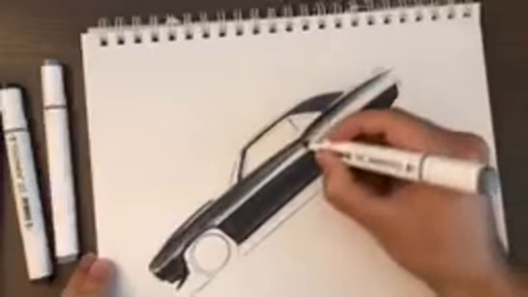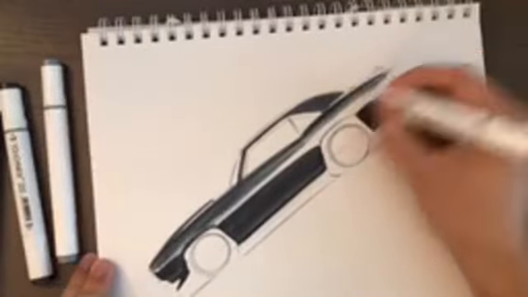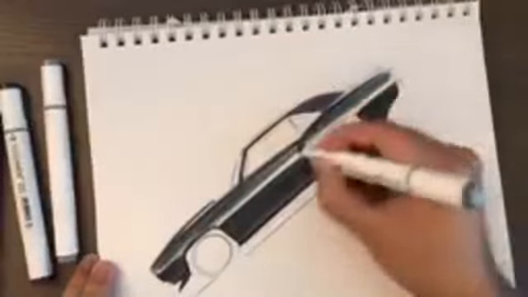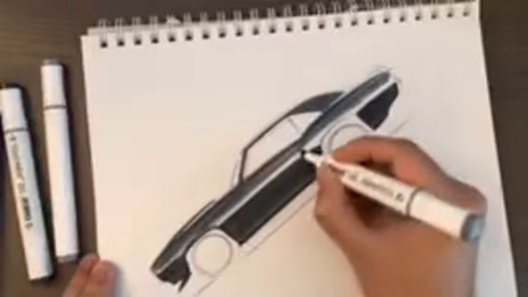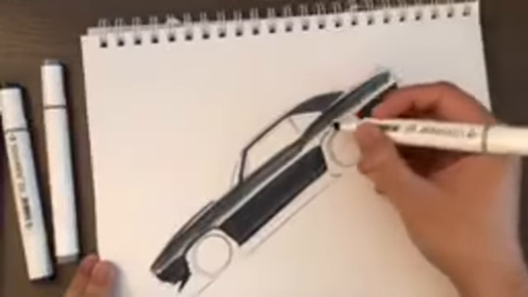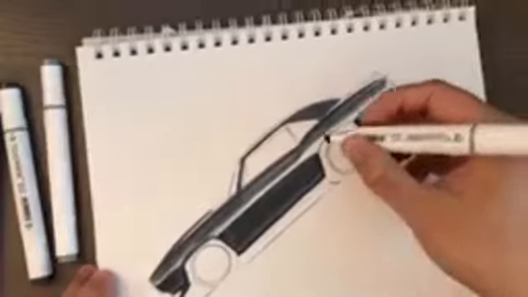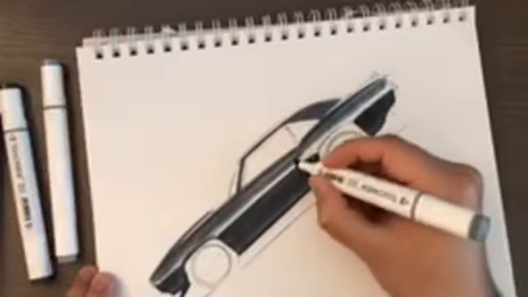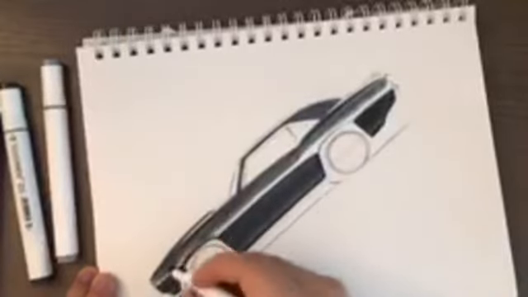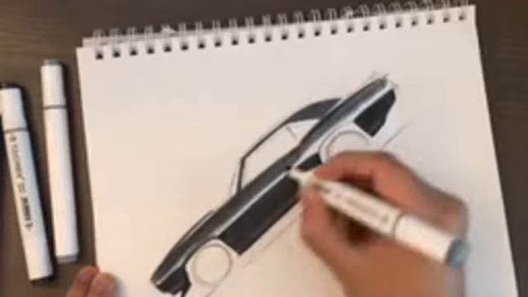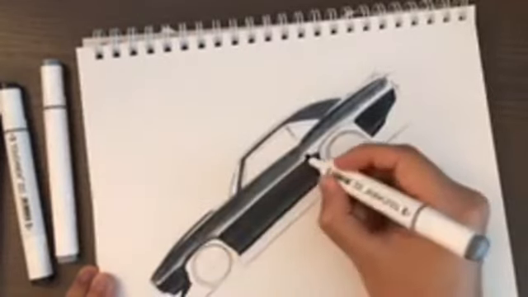Starting to get a bit dirty, and that's always good because it adds to the sketchiness of the design, I guess. I don't know, if the sketch looks too perfect, it just doesn't make sense to me why you would want to sketch something that's almost photorealistic. It's really cool to see that people can do that.